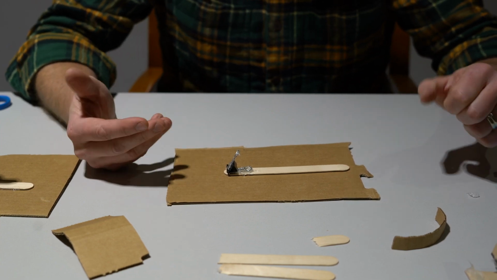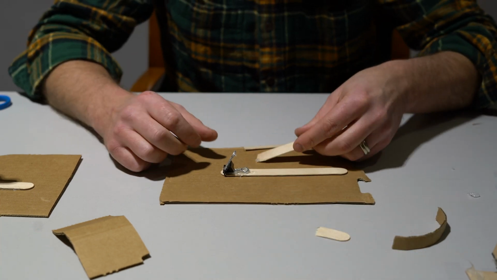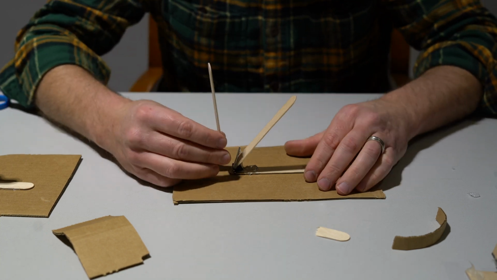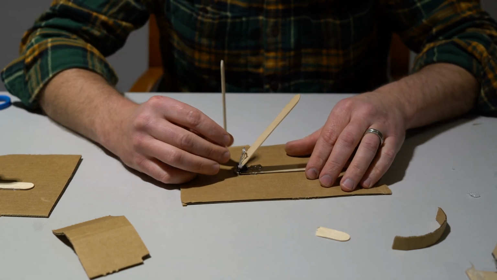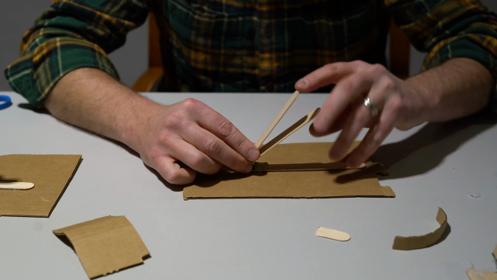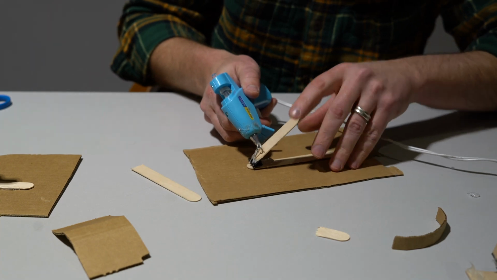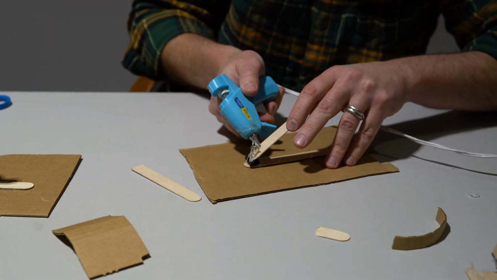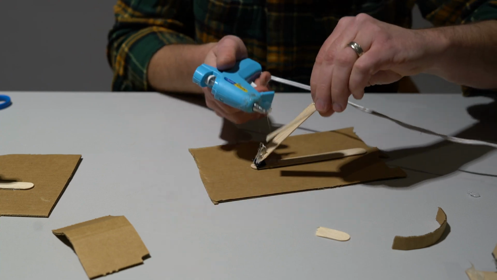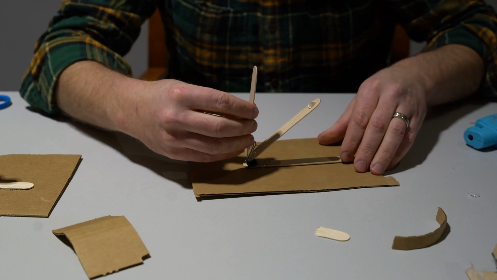Next, we need to add our arm, our bucket, and a handle to pull the arm back. So the arm is built with 2 popsicle sticks that are on either side of this piece of metal on the binder clip. We're going to glue those together like this. And put some glue here, a little right up here, and then I'm going to put glue right here on my arm and attach them.